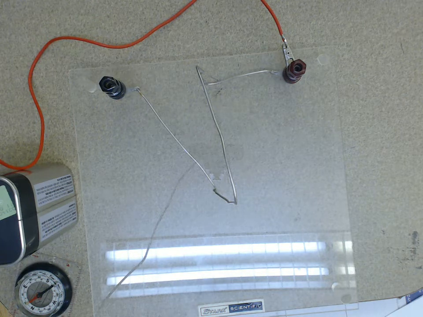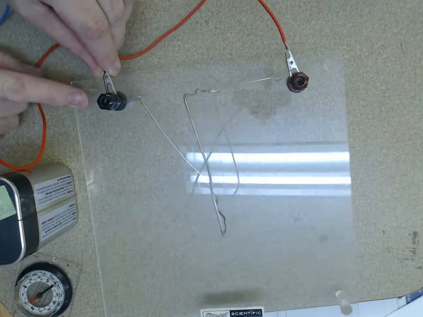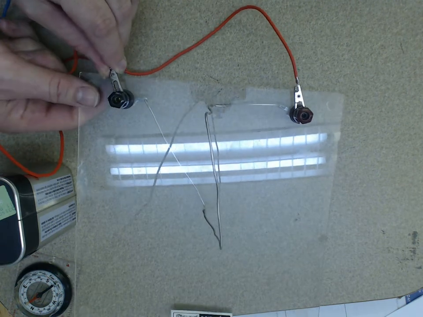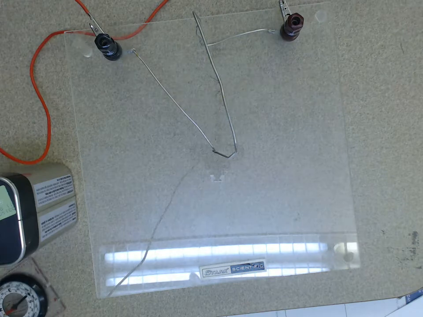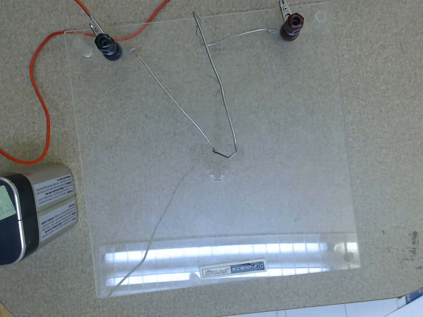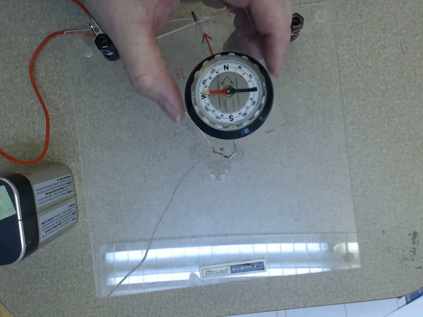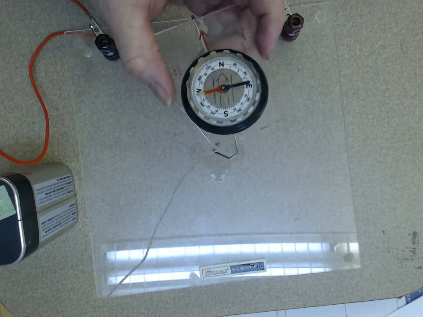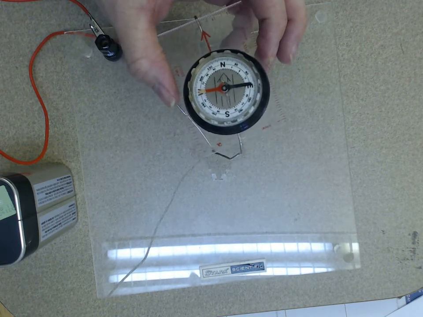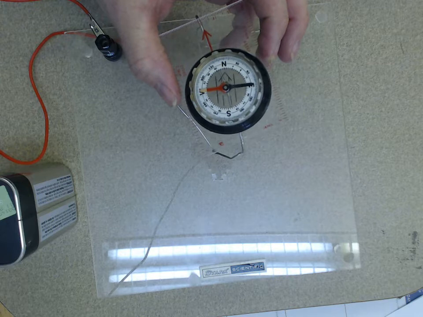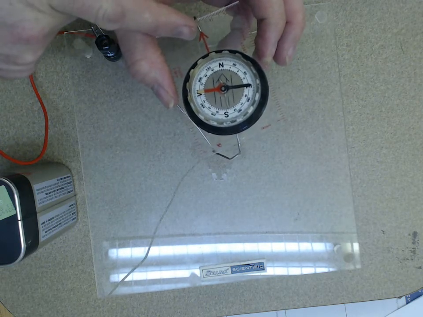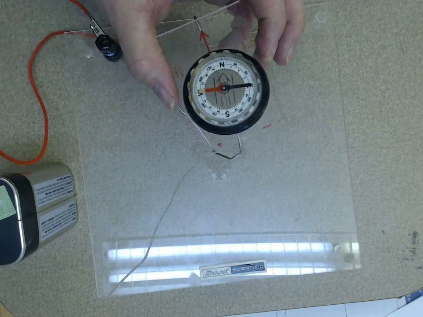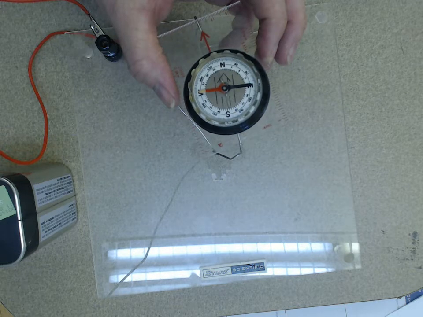So I'm going to hook up the positive lead here, so that the current will be flowing in this direction right here. I've got the wire pointing in the direction of the current. So this arrow on the compass is pointing in the direction of the current when I plug it in. I haven't plugged it in yet, so I'm going to plug it in and watch what happens.